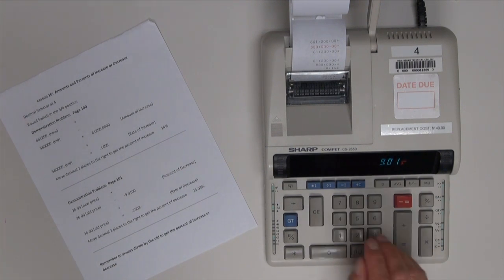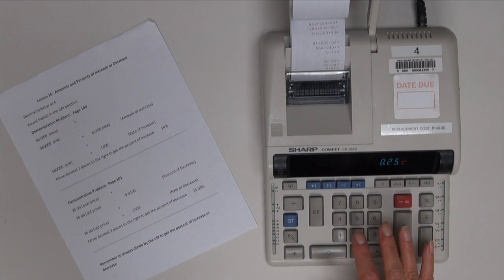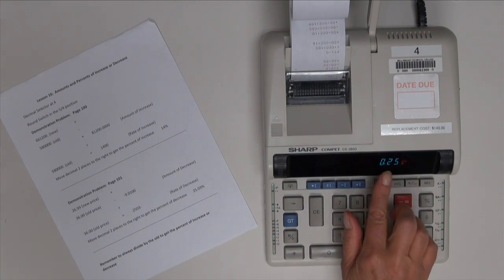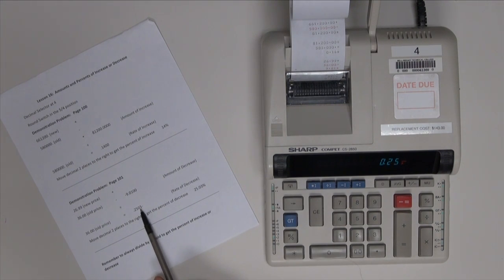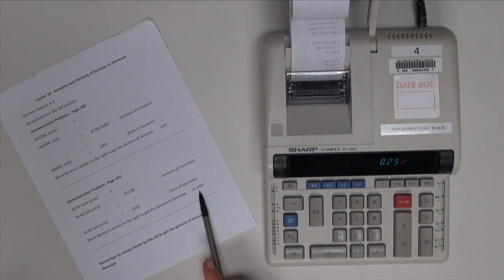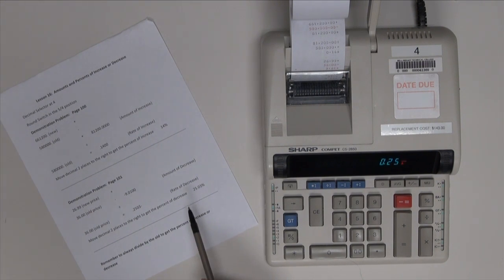Now we're going to take that amount and divide it by the old price of $36 to determine what the rate of that decrease would be. The rate would be 0.25, or if my decimal was floating, 0.2503, and that converts to a percentage decrease of 25.03%. So remember to always divide by the old to get the percent of increase or decrease in this particular lesson.